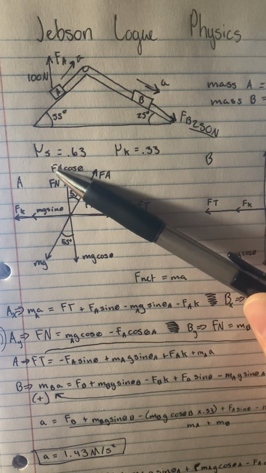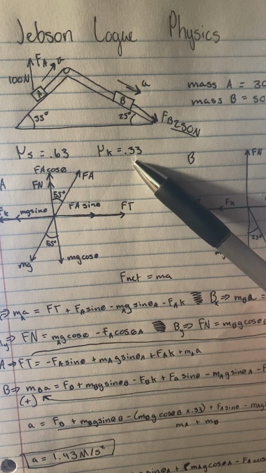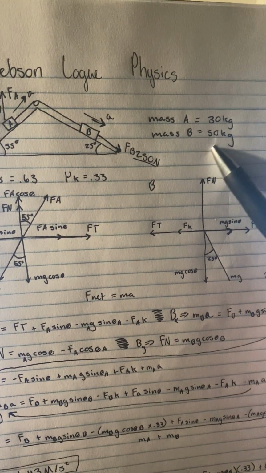We're given a static friction coefficient of 0.63 and a kinetic friction coefficient of 0.33. Mass A is 30 kilograms, while mass B is 50 kilograms.